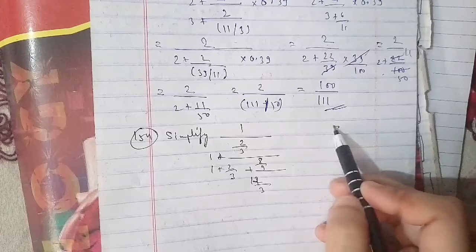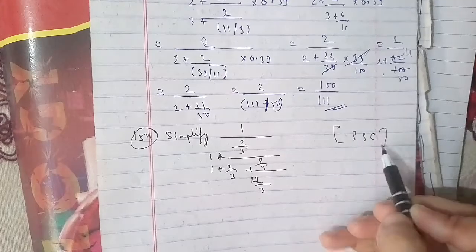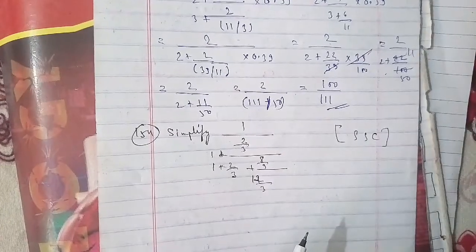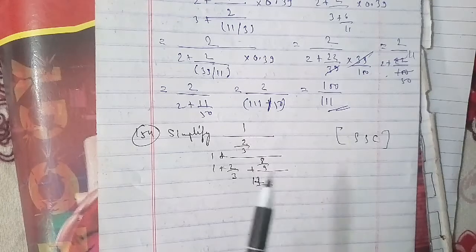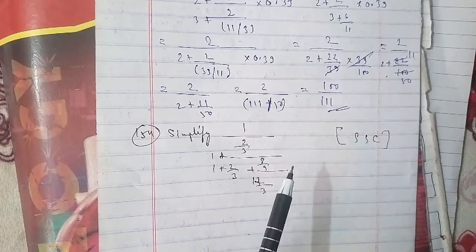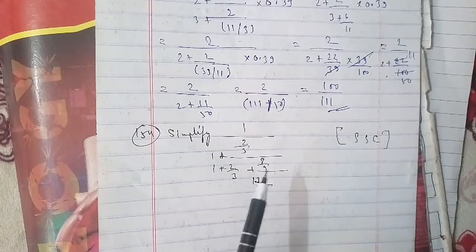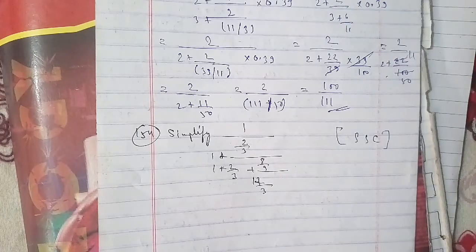This question was asked in an SSC examination paper, which is also an important paper with respect to competition. The options are 11 upon 13, 13 upon 15, 18 upon 11 and 15 upon 13. So we will solve it out.